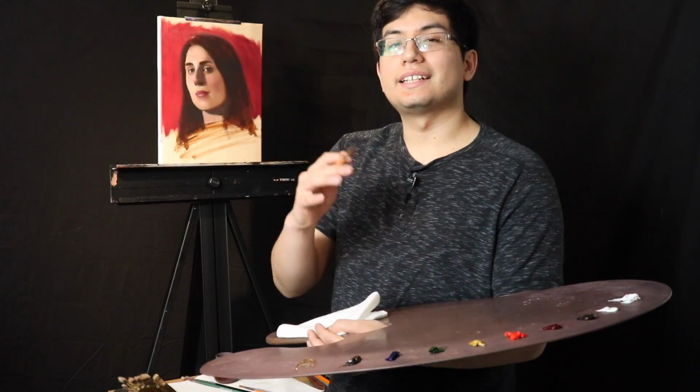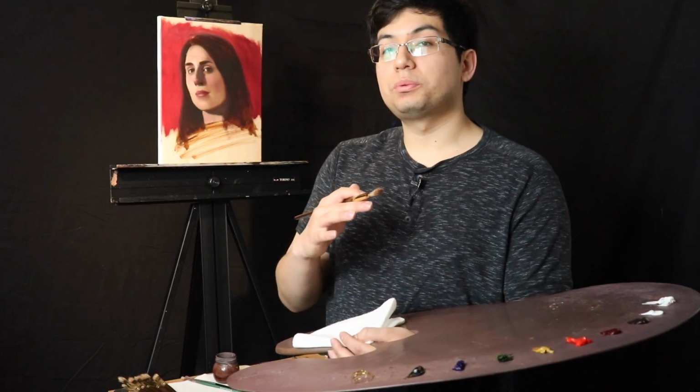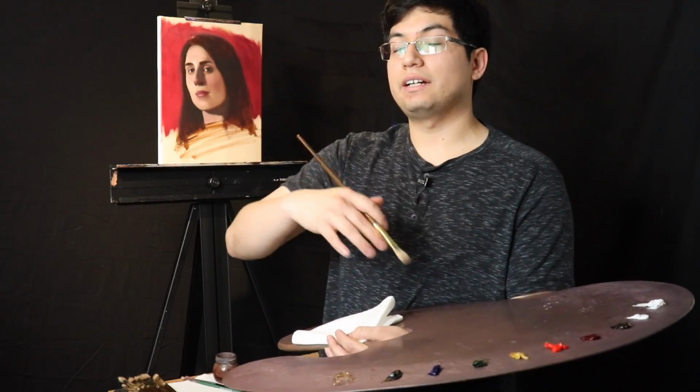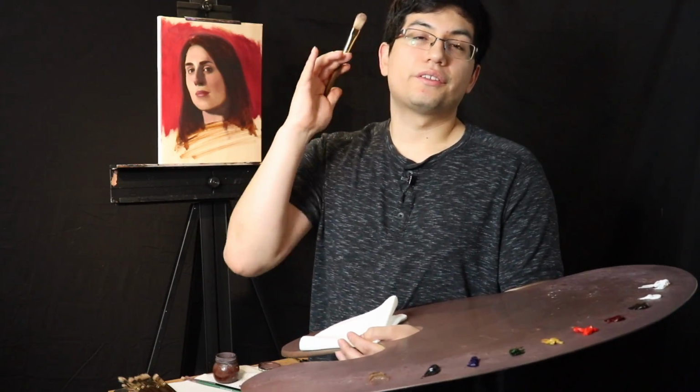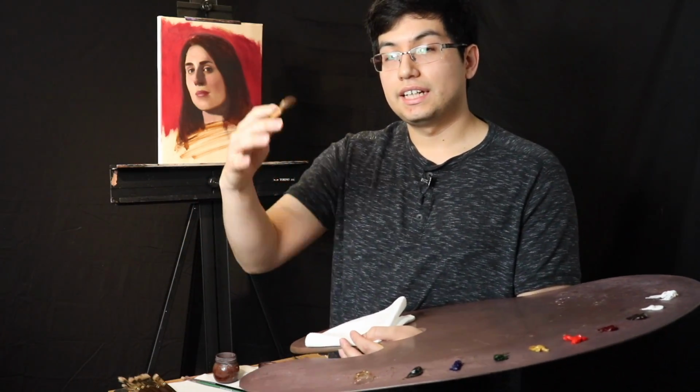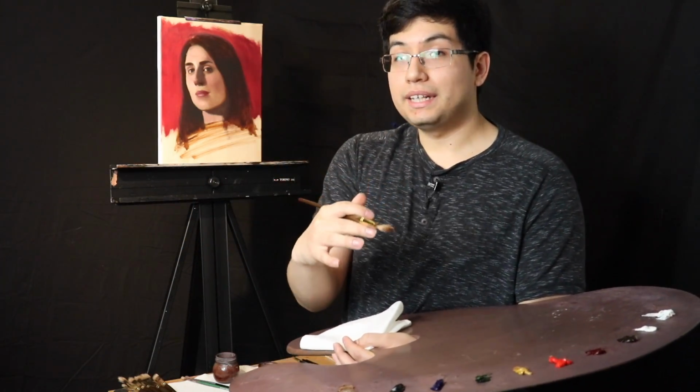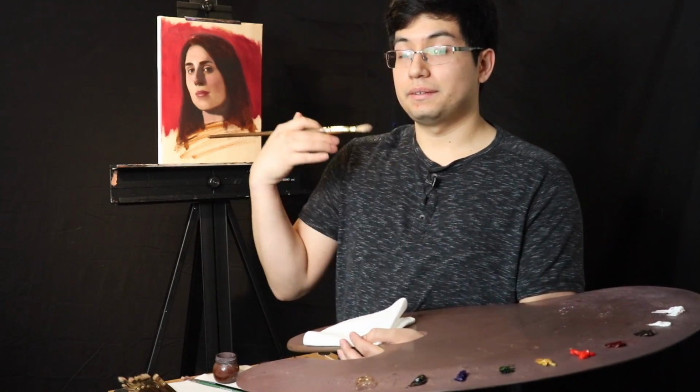Technique in painting is the way that we visually communicate. Visual communication is that which we impose our own feelings, our own thoughts, our own imagination onto the viewer, okay? And it's important to have a solid foundation in classical painting if you want to create paintings.